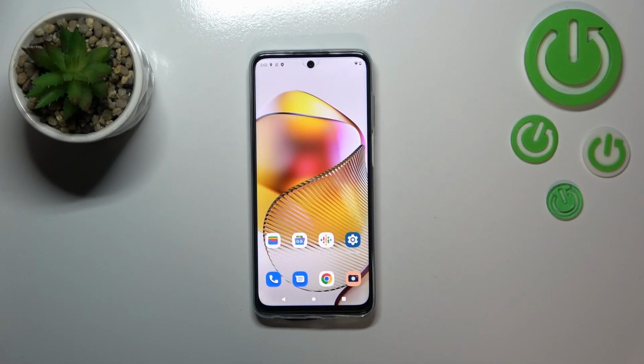Hi everyone, in front of me I've got Motorola Moto G73 and let me share with you how to change the wallpaper on this device.